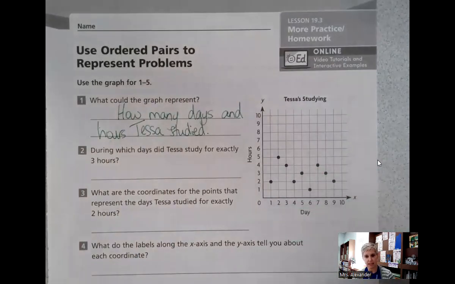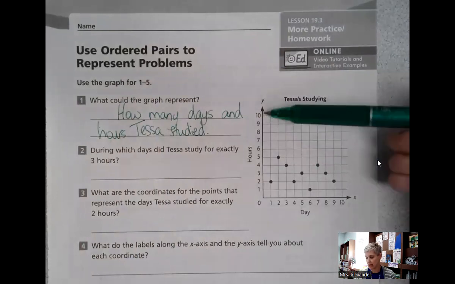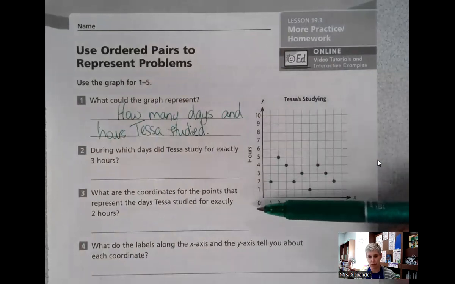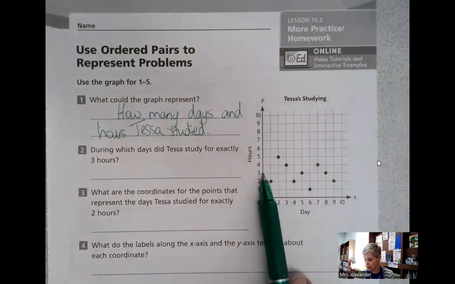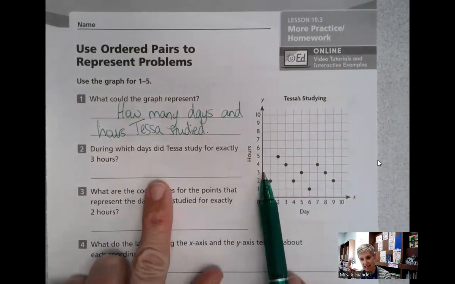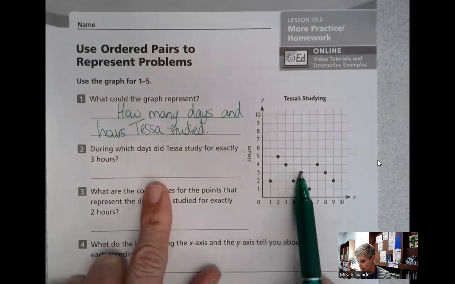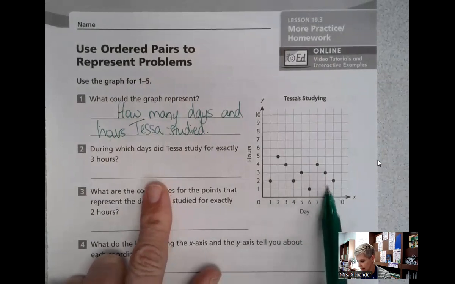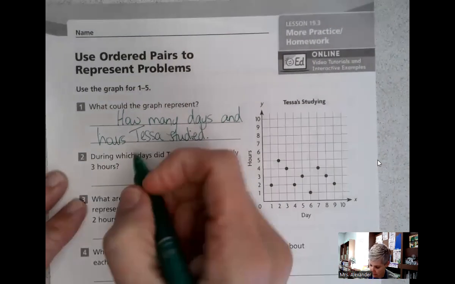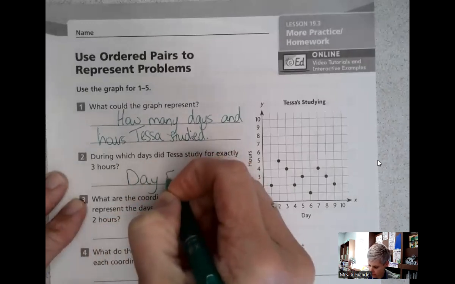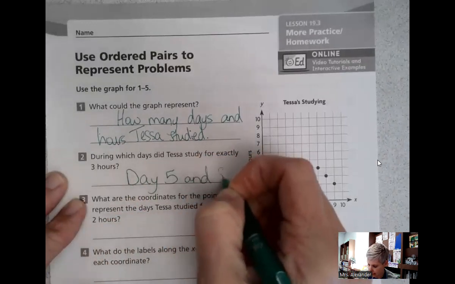During which days did Tessa study for exactly 3 hours? So I'm looking at our y-axis. I'm looking for the 3 hours. Which days did she study exactly 3? We have day 5 and day 8. Look over there, day 5 and 8.